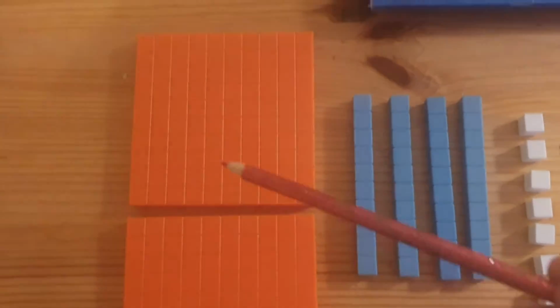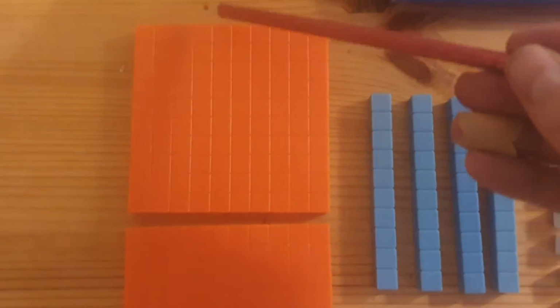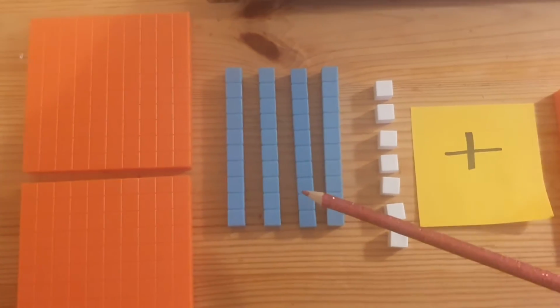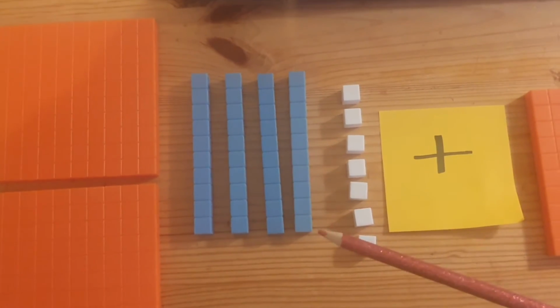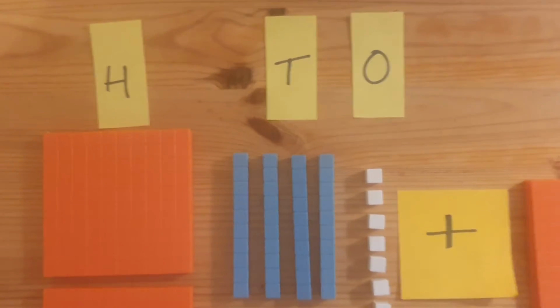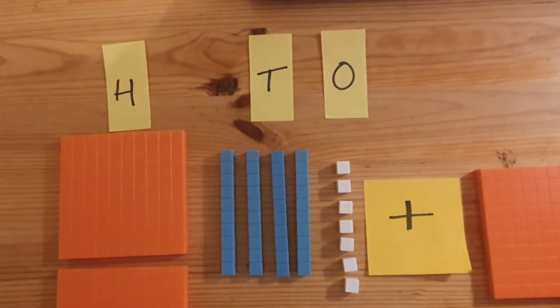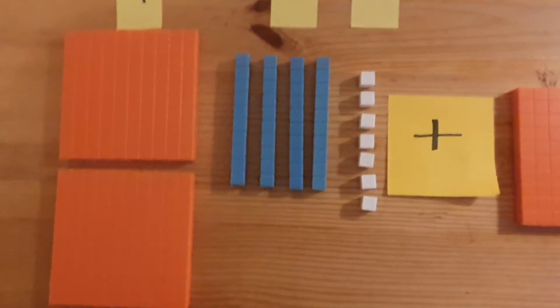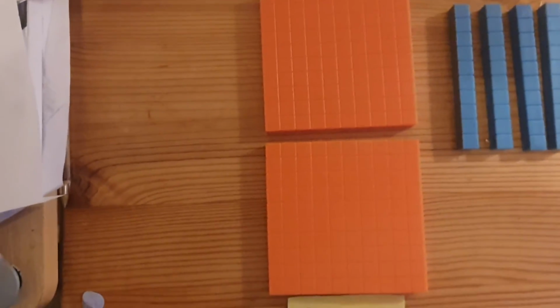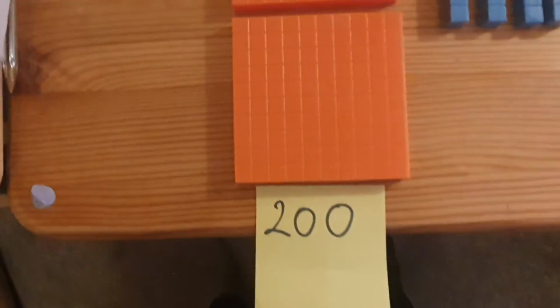Okay, so just looking at our place values, you can see that's a 100 square. So they're the hundreds, these are our tens, and there's our ones. So there's our place values there, hundreds, tens and ones. Just thinking what they represent: we do have 2 hundreds, so 200.